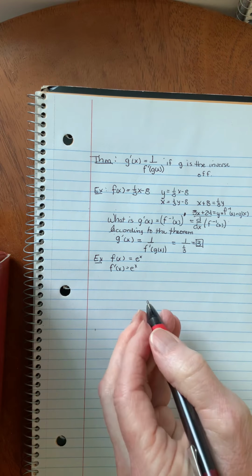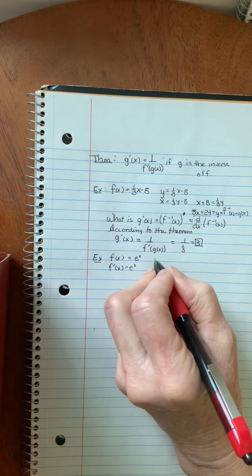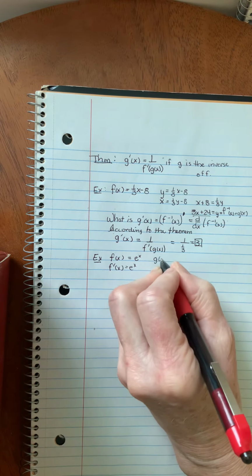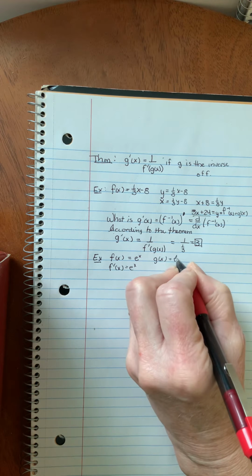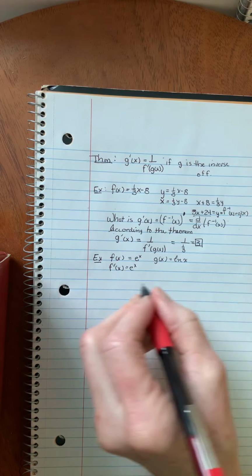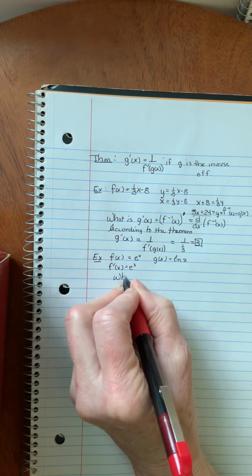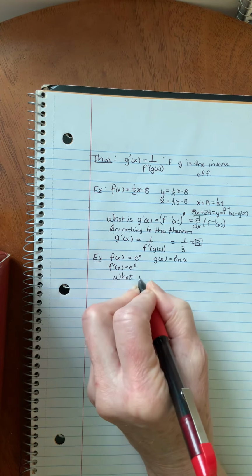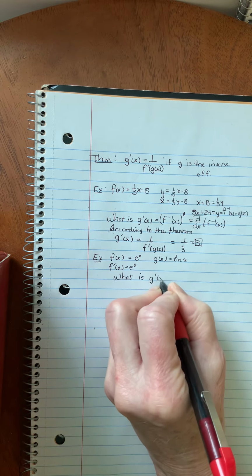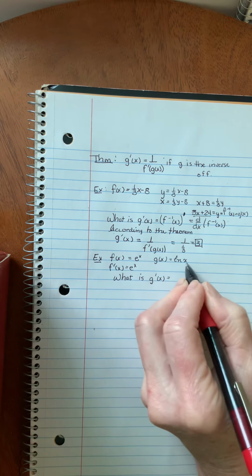It's itself. Fine. What is the inverse of e to the x? Well, g of x is the natural log of x, and I'm not even going to bother finding it. Okay? So, now, the question would be, what is g prime of x? What's the derivative of log x?